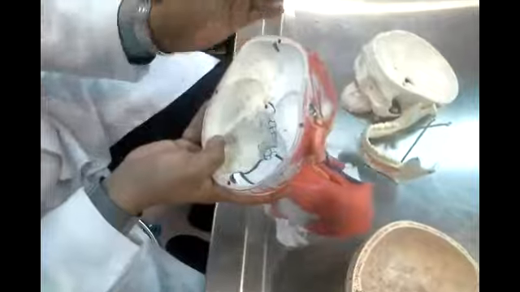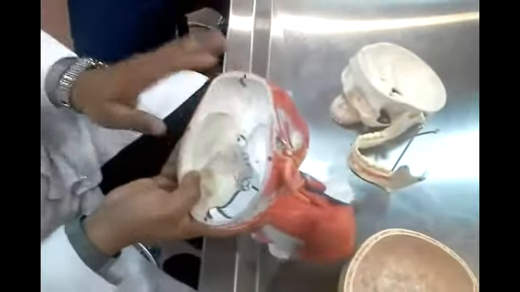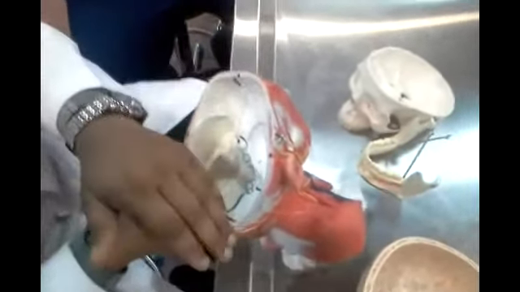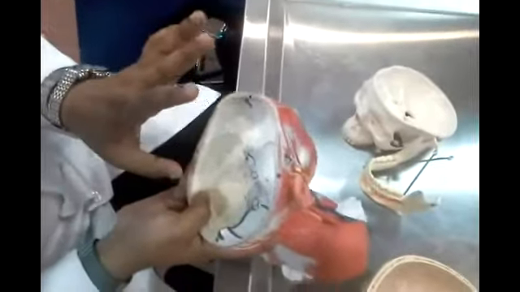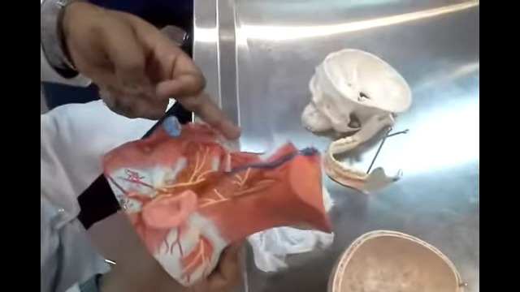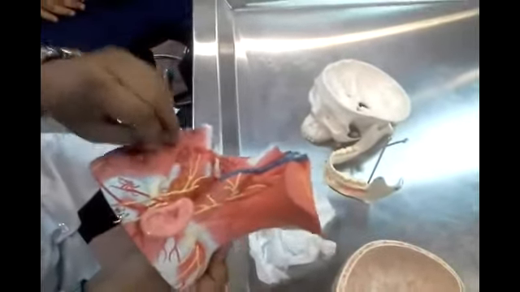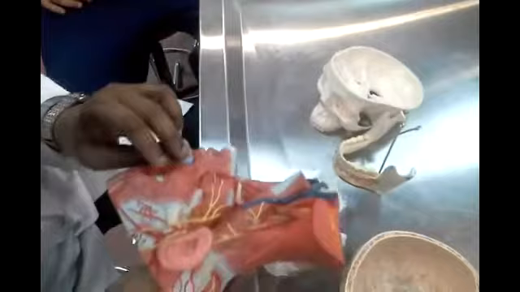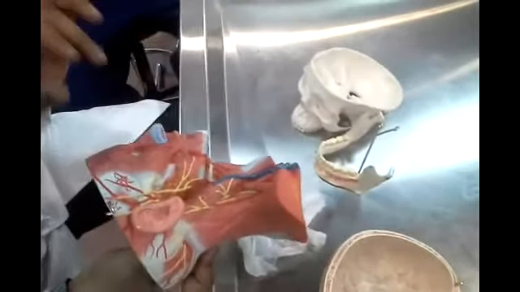occipitalis, layers of the scalp, blood supply, nerve supply, okay, extension, muscles attached to it. Then the blood supply, the facial artery, its branches, the names of the branches of the facial artery, okay.